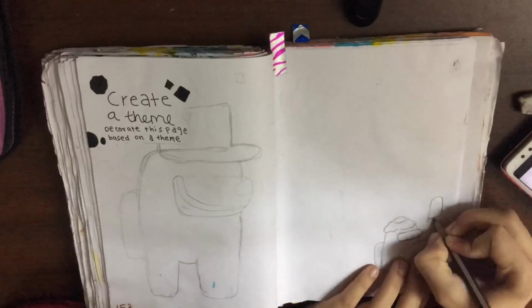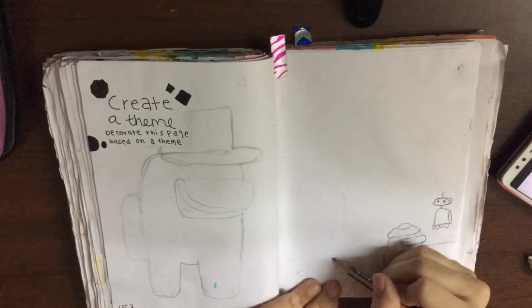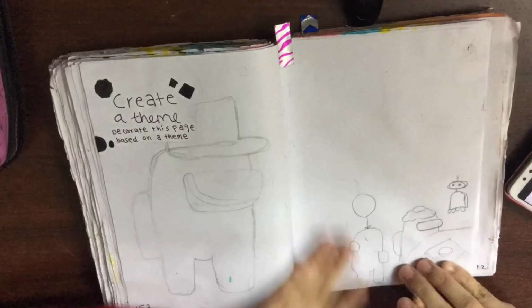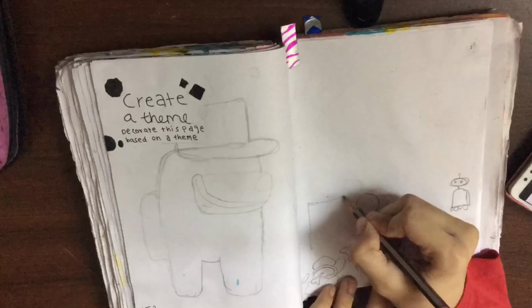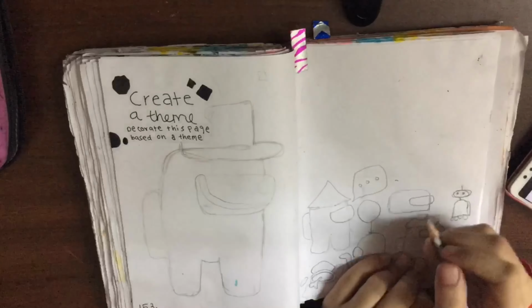So yeah, on the left page I drew my most used character in Among Us, which is Cian with the police hat, and on the right page, I just drew some random little doodles of Among Us, just any random doodles of Among Us. So, yeah.